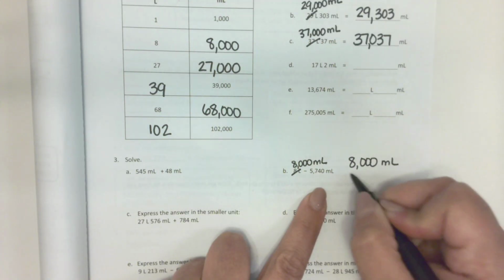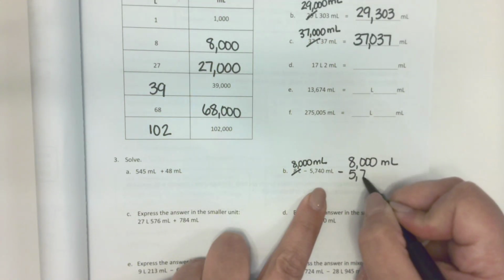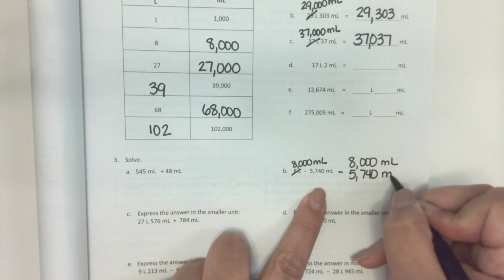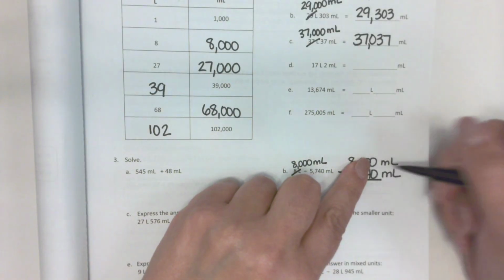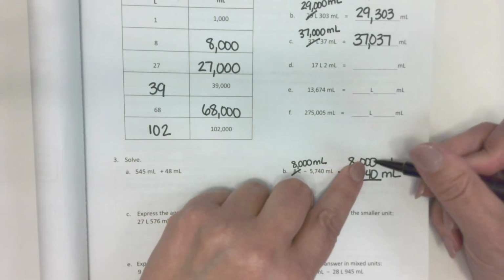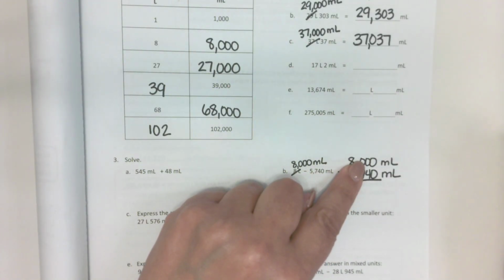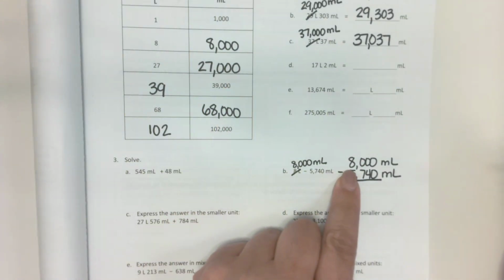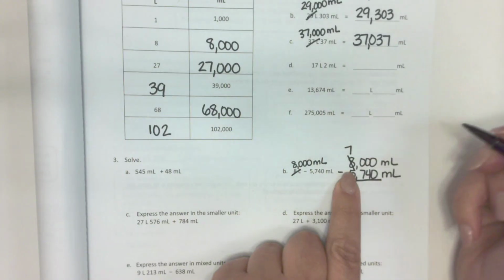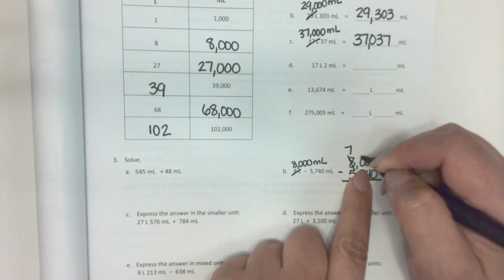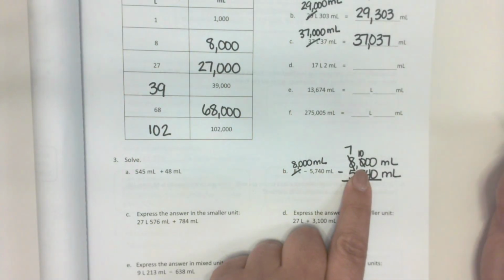Now you can set up your algorithm to subtract. 8,000 milliliters minus 5,740 milliliters. Let's check and see if it's ready to subtract. 0 minus 0 ready? Yes, it is. How about 0 minus 4? No, that's not ready. We need to decompose. We're going to have to go all the way over to the 8 in the thousands place. Cross it off, make it a 7. Give 10 to the hundreds. So now it is 10.